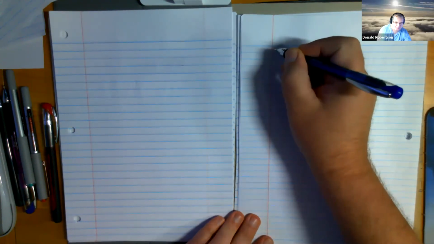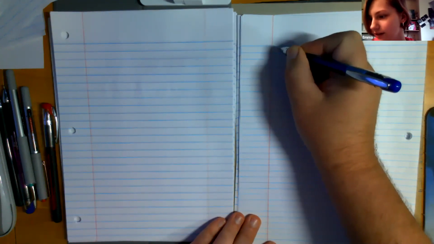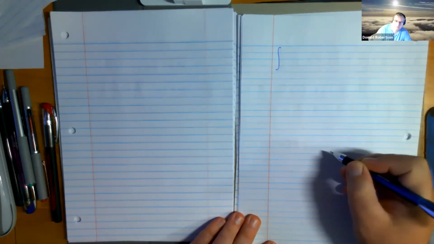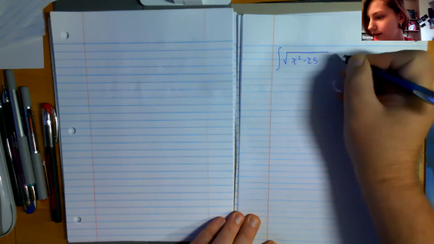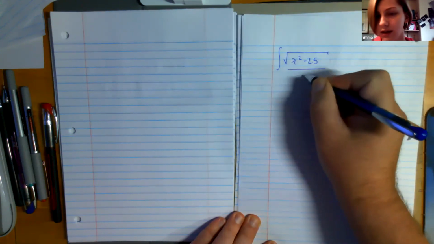Right. Okay. I also missed 8 and 9 in a row. What's the next one then? So 8 is just the integral, you're not evaluating it. It's the square root of x squared minus 25 divided by x cubed.